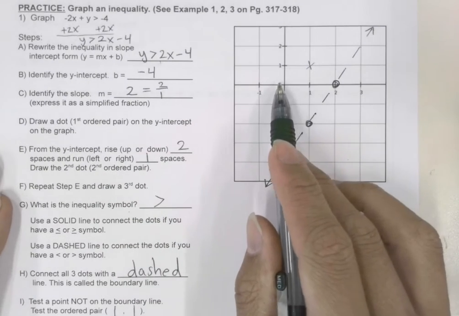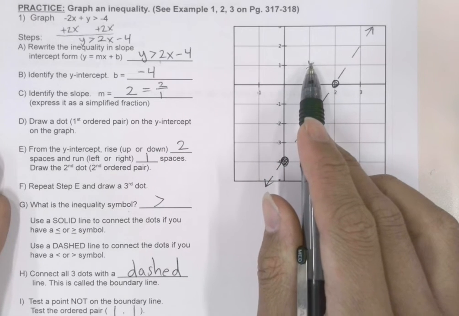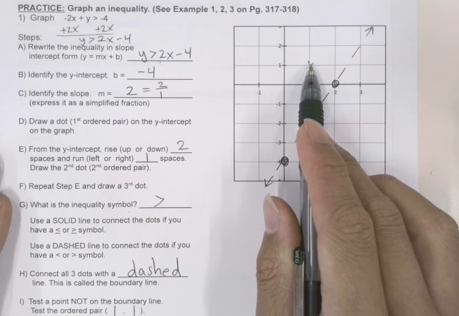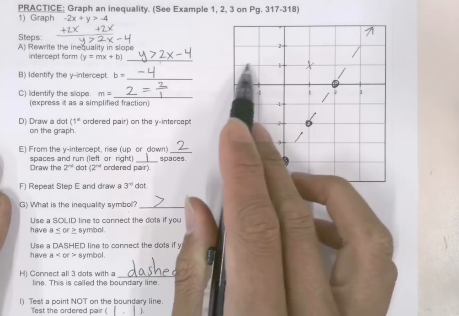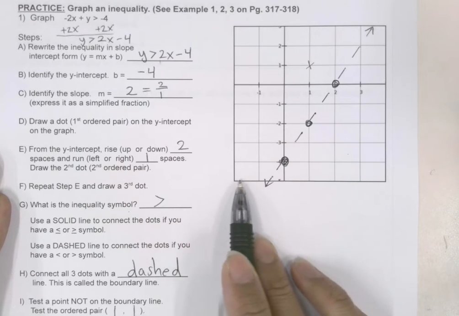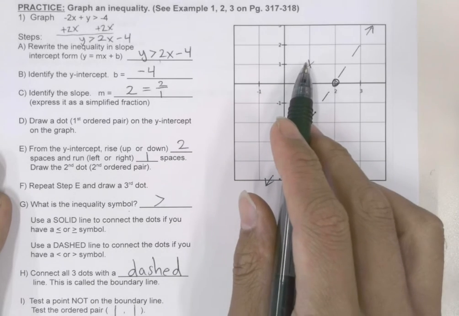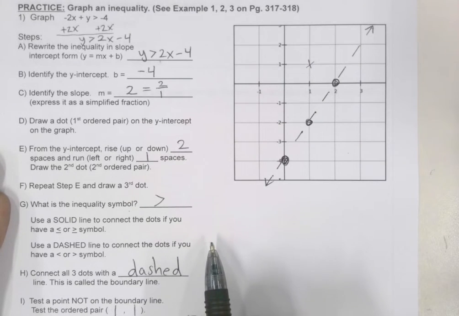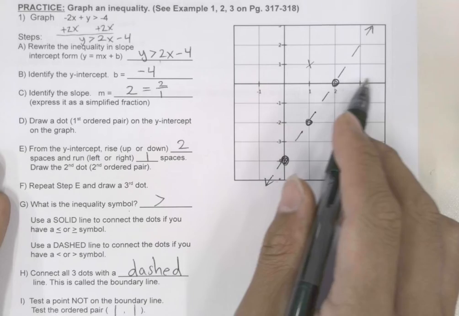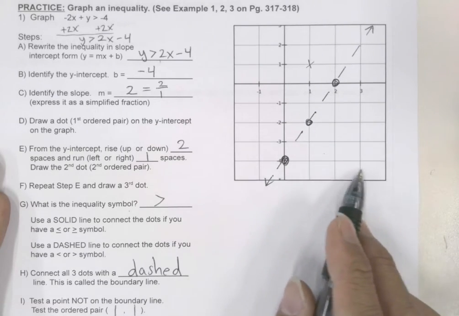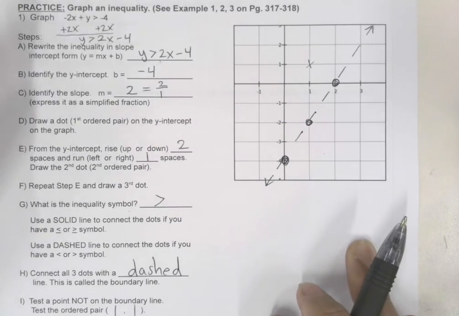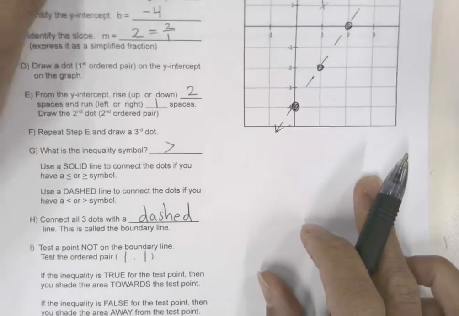So we're going to use the test point 1, 1, and if the inequality is true, then we're going to shade all of this side. All right. If the inequality is false for this test point, we're going to shade this side of the graph. All right, so let's go ahead and try that out.